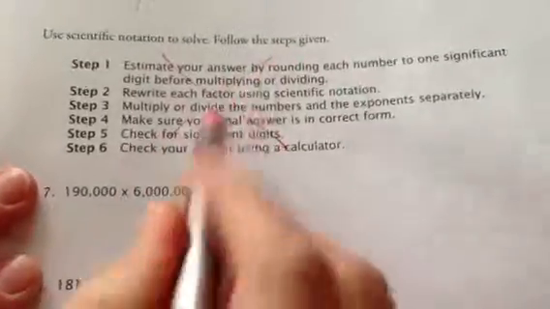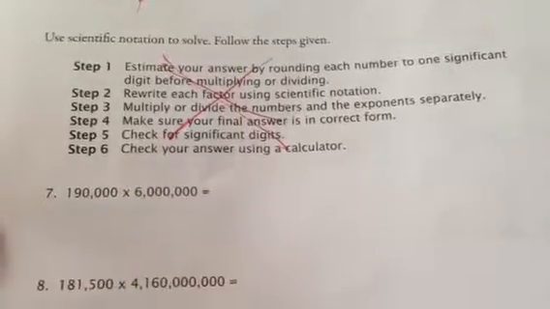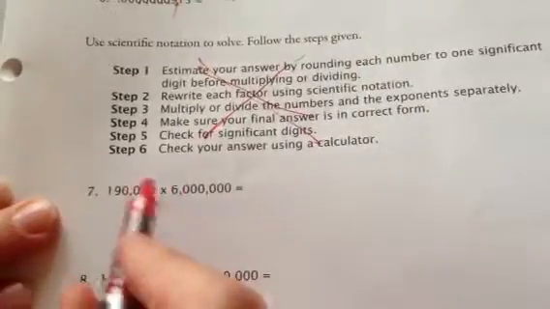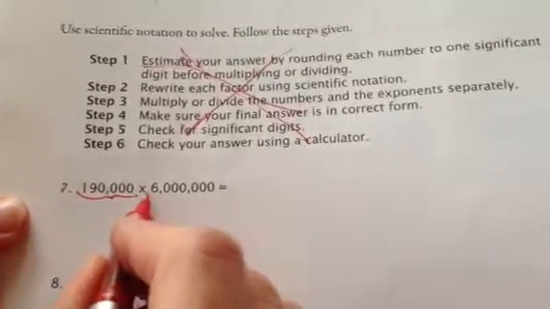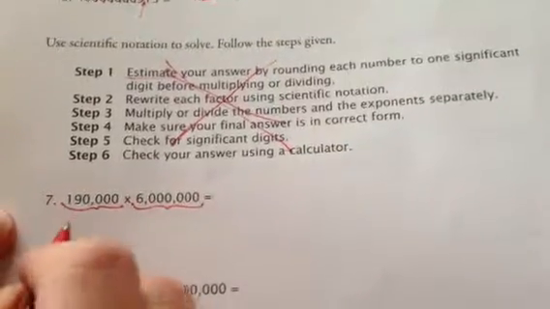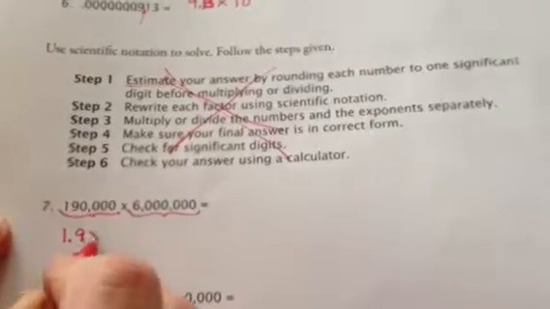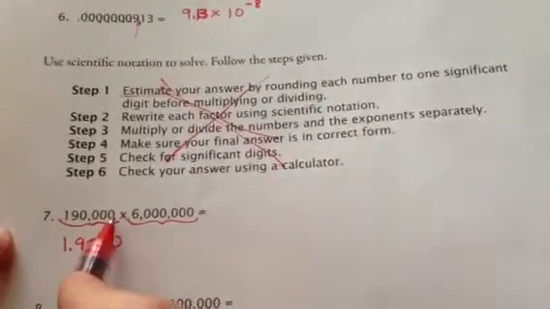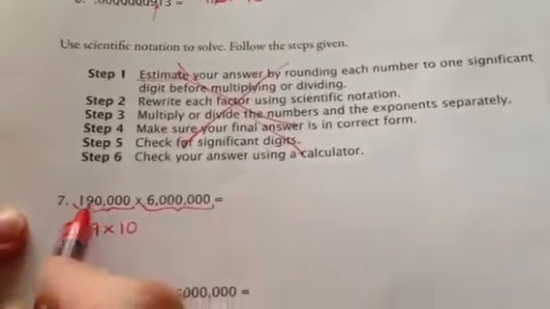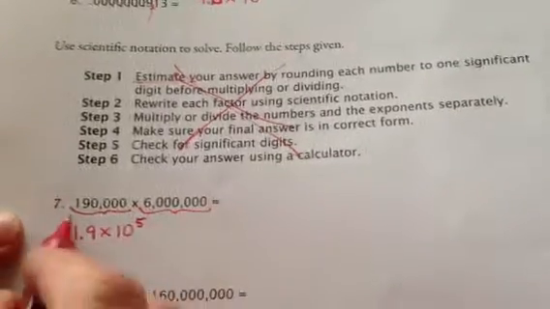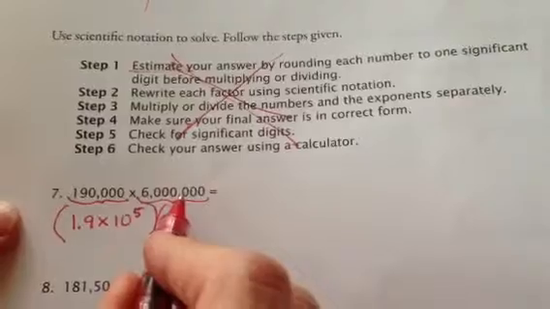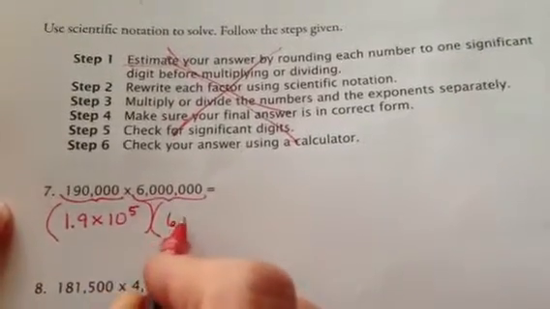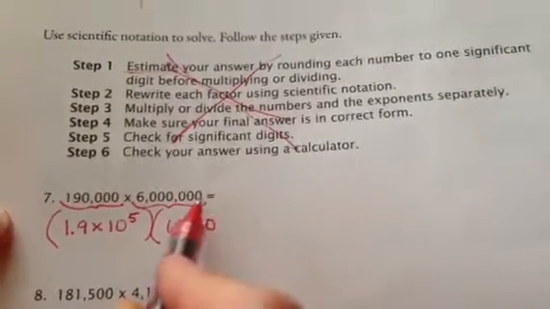Now, here's what I want. Ignore all this. Okay, that's what I told the students. Ignore all that. Here's what I want you to do. You don't have to estimate, blah, blah, blah. Take each of these and write them in scientific notation. So that's the first step I want to see. So you're going to write this as 1.9 times 10, and notice you're moving it 3, 4, 5 places. Okay. I'm going to take that, put this one in scientific notation, and 6. You're going to write that as 6, good, times 10 to the 6.